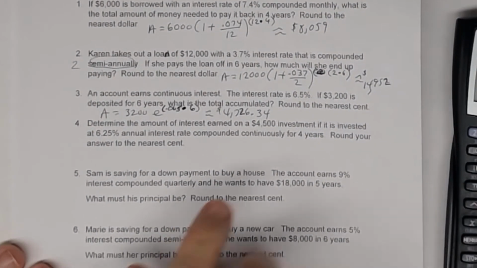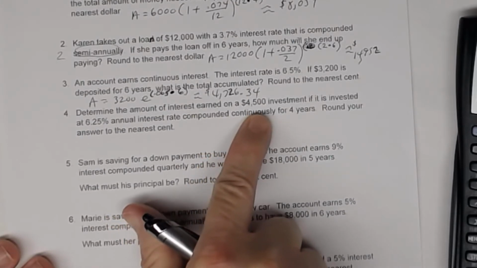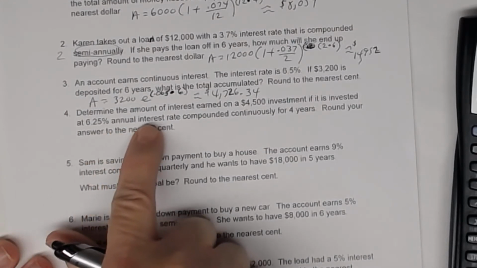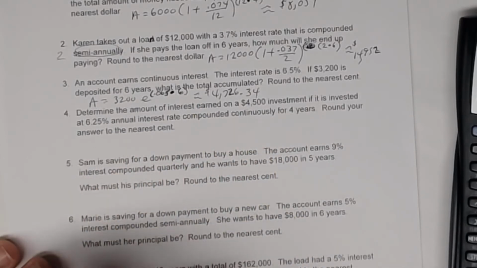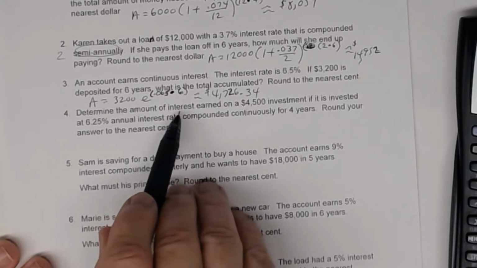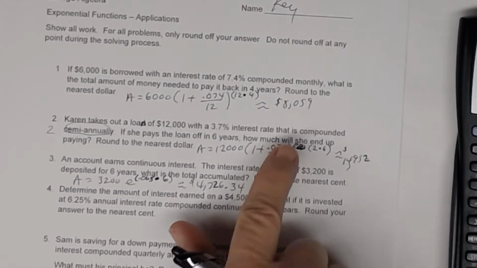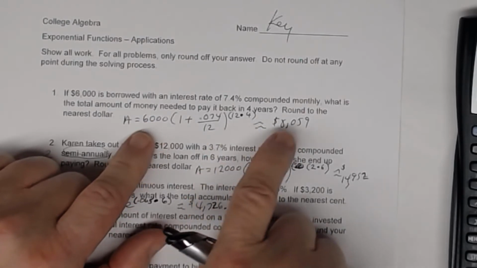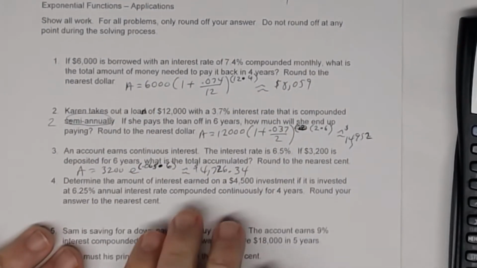Number 4, determine the amount of interest earned on a $4,500 investment if it is invested at 6.25% annual interest rate compounded continuously for 4 years. And then round your answer to the nearest cent. Now keep in mind this time they're asking for the total interest that you earned. Remember, how would you find that? The interest in this case would be found like in number 1. You subtract the original amount from the amount you ended up with. And you're going to see that happen here.